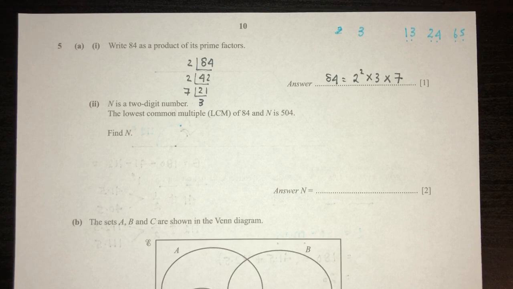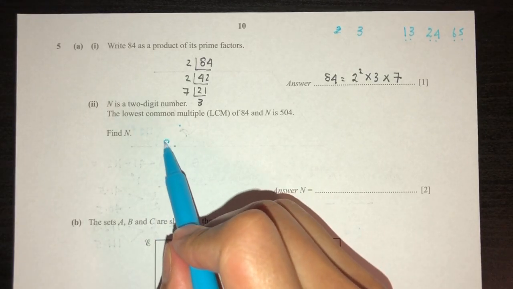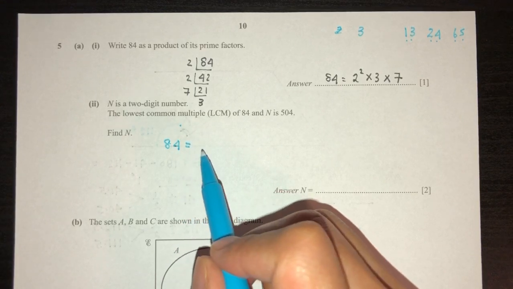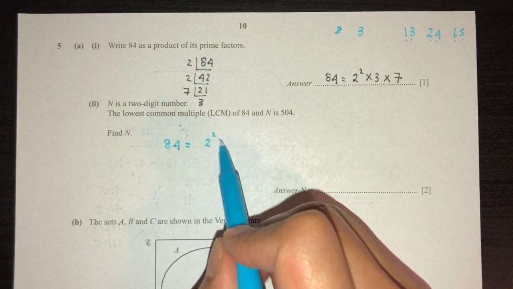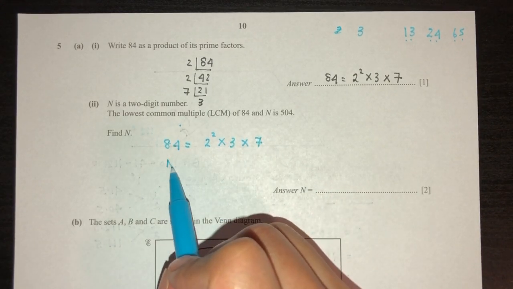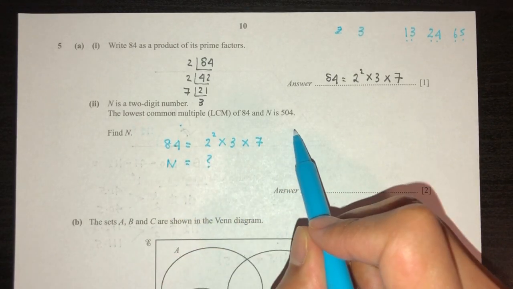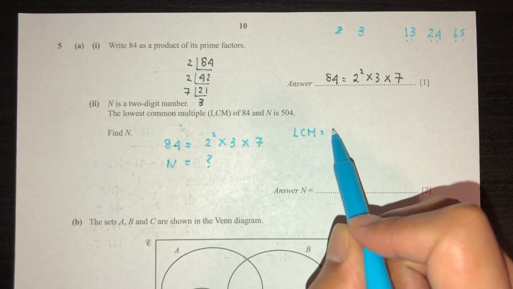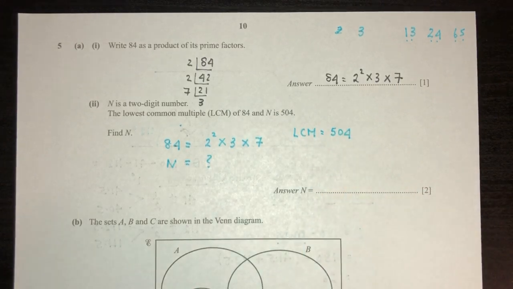So how can you find that? We have to try to find the LCM of those two numbers. We know that 84 is equal to 2 power 2 times 3 times 7. We just don't know what n is for now, but we know the LCM is equal to 504.